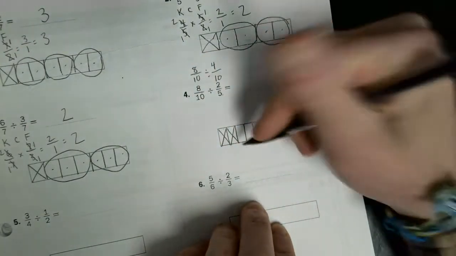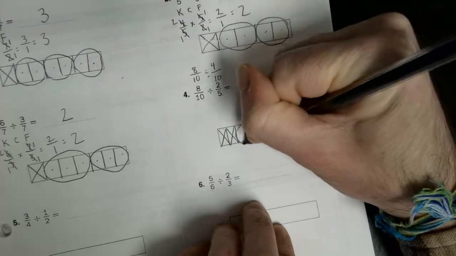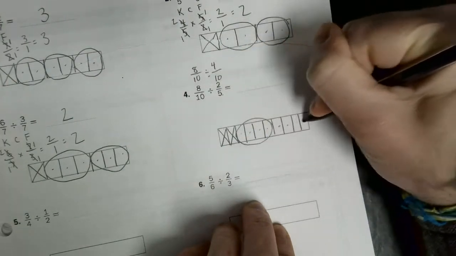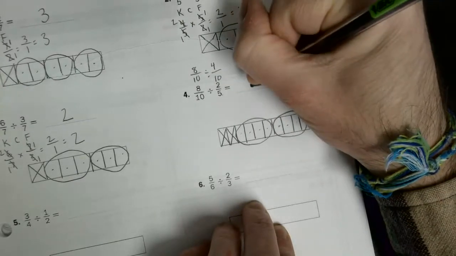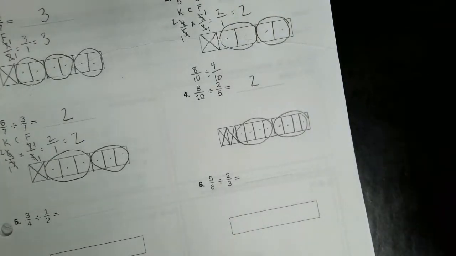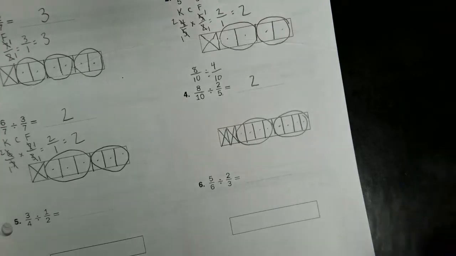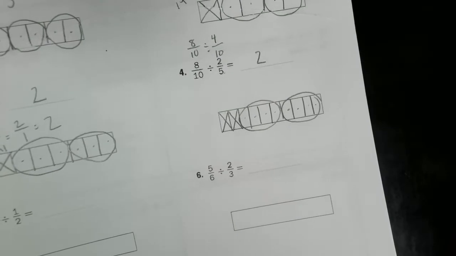We're going to circle groups of 4. Let's do it. 1, 2, 3, 4. 1, 2, 3, 4. Yay. All right. We got 2. We're not going to do keep, change, flip for this one. We are going to do it on the last one, however. Or not the last one, but the third one. Okay, so we're feeling good about 2.